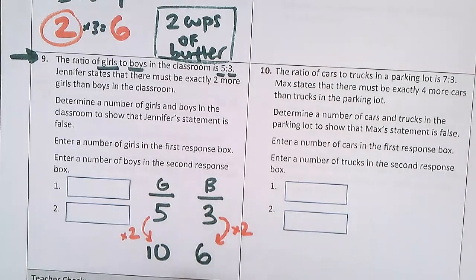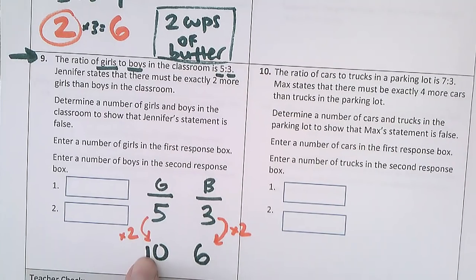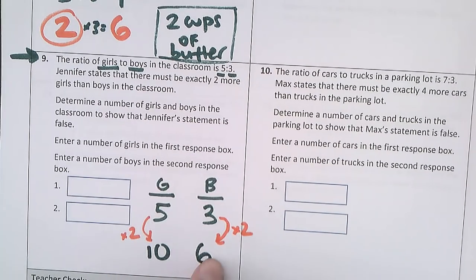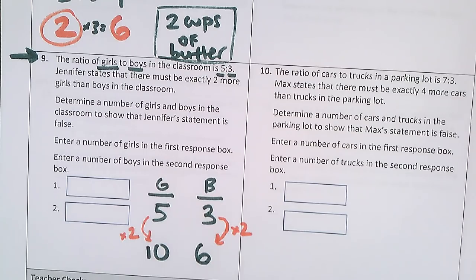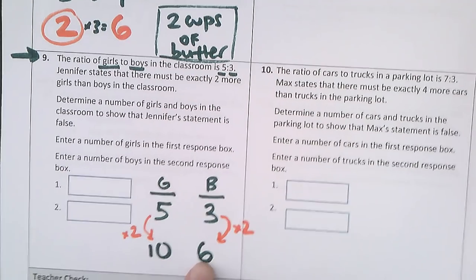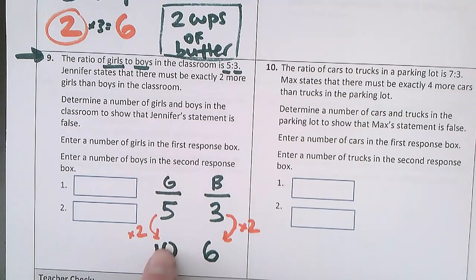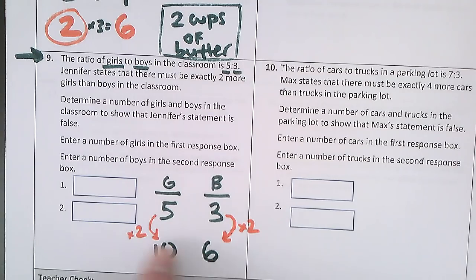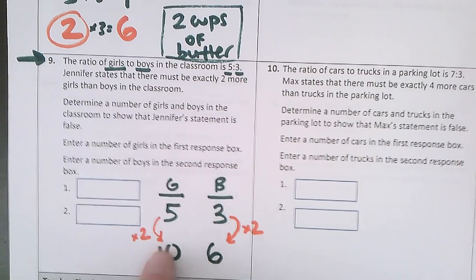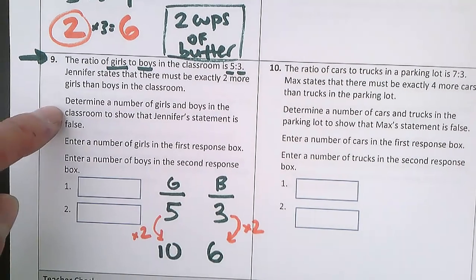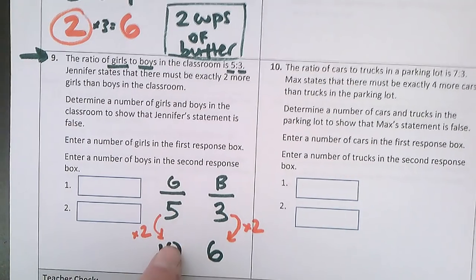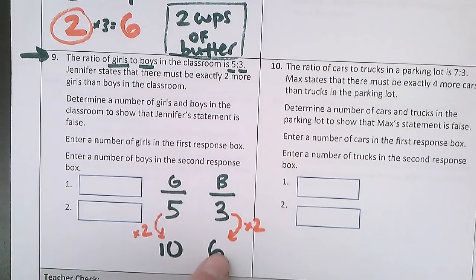So now, using the same ratio, if we had 10 girls, that means we would have to have 6 boys. And how many more girls than boys are there? There are now 4 more girls than boys. So these 2 amounts prove that Jennifer's statement is false because you could have 10 girls and 6 boys.